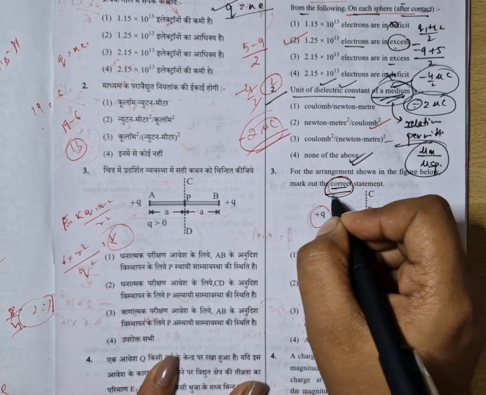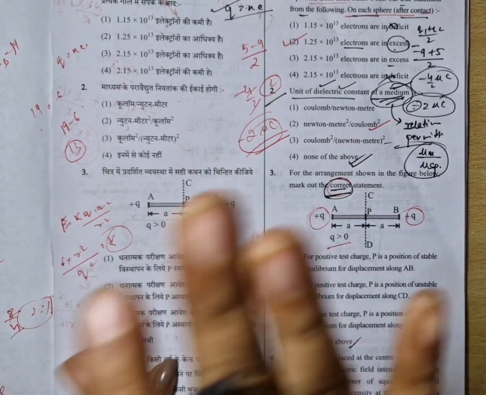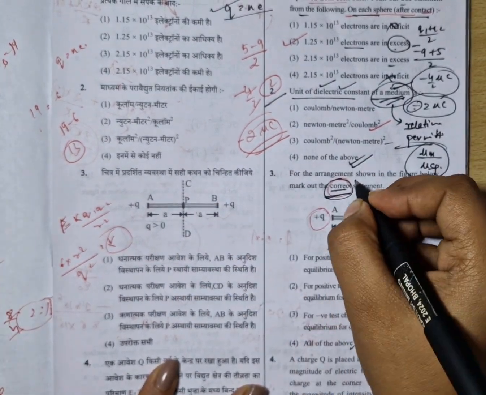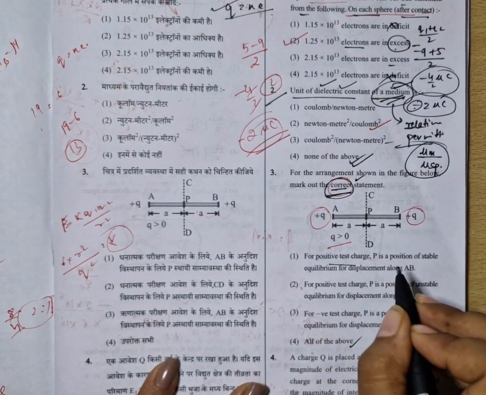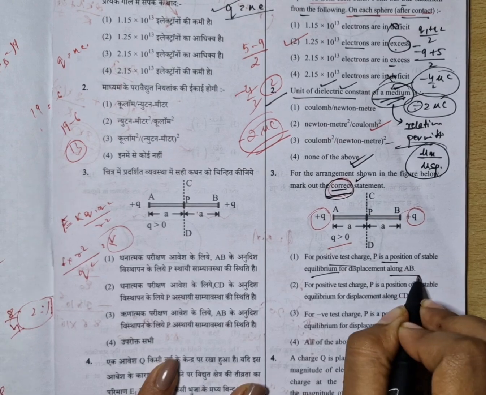Now coming to the third, find out the correct one. See, I always mark what is asked in the question. Here correct is asked, so I'll mark it. Now moving ahead: positive charge, P is a position of stable equilibrium for displacement along AB.